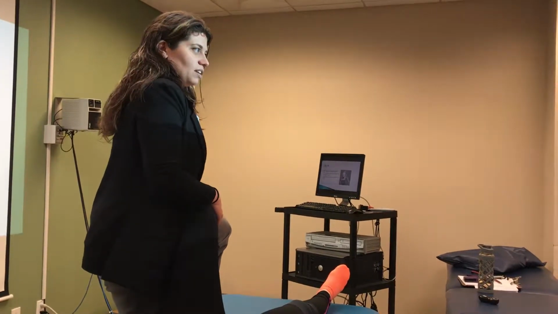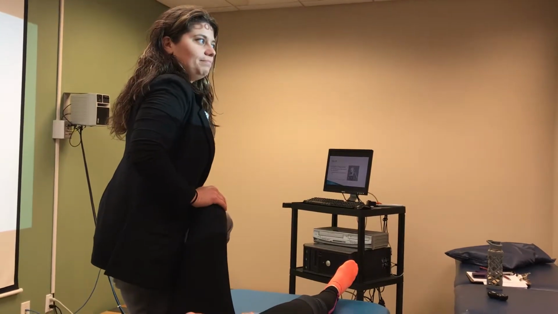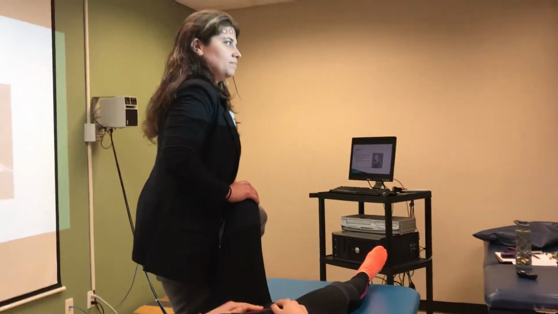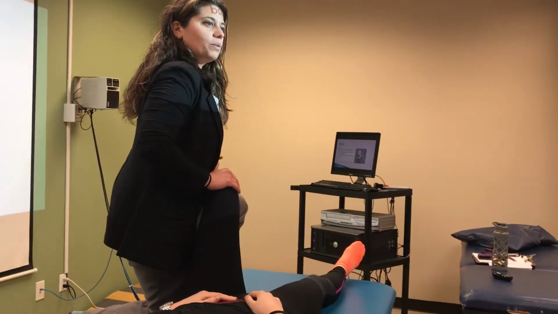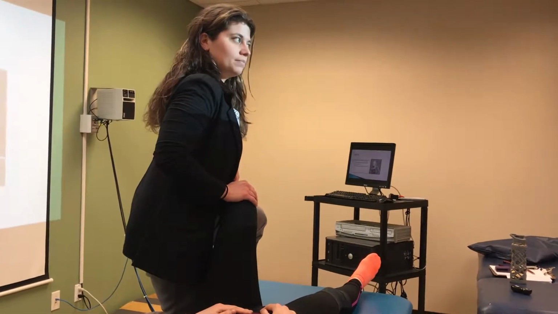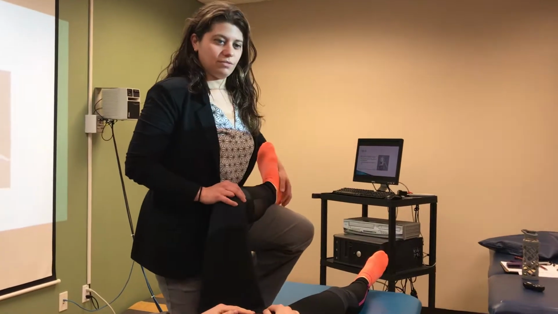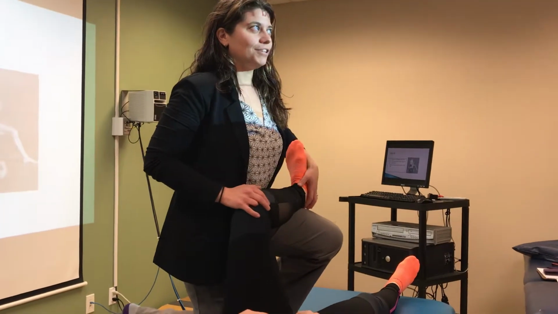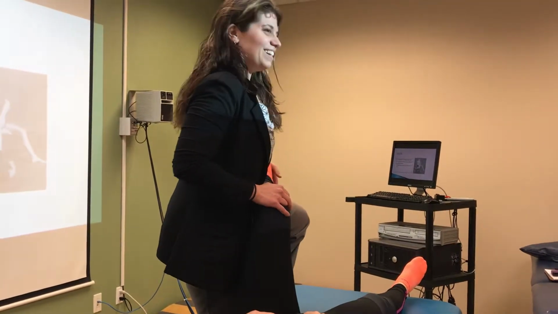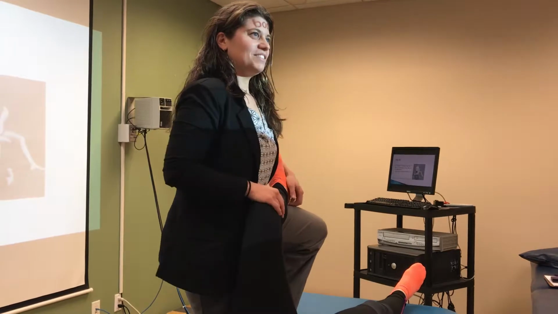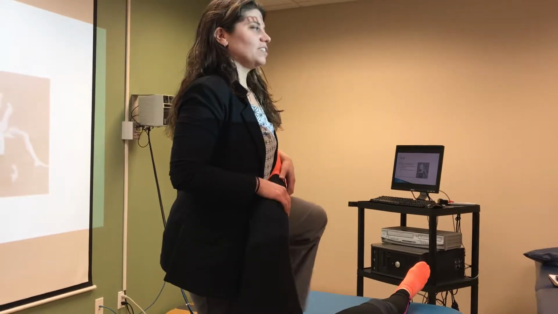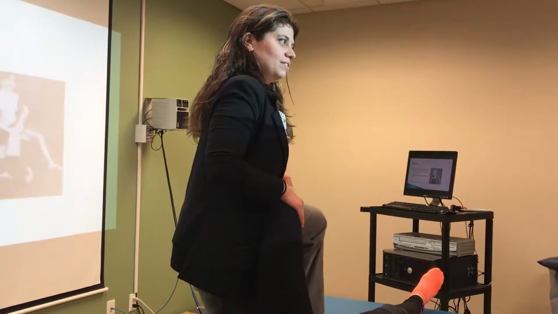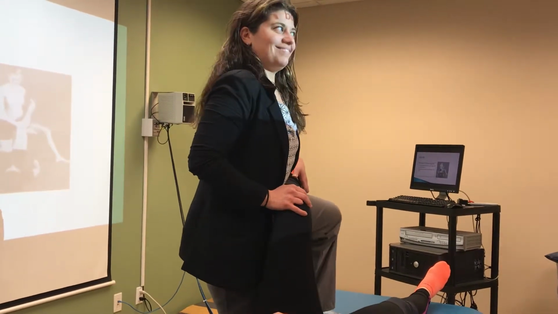What type of PNF technique do you want to try here? Contract, relax. How do we do contract, relax? Into what, how am I moving her? Back to neutral? Okay. Hold on a second. She's externally rotated. Right, we're doing contract, relax. So what's the agonist? Your external rotators. Isn't that what you're trying to do?